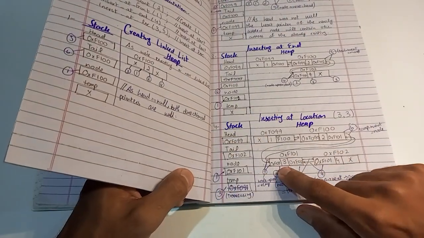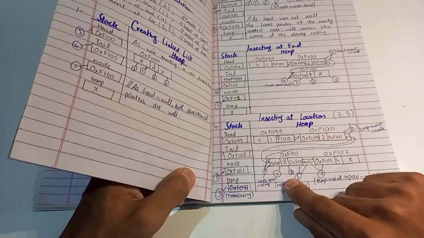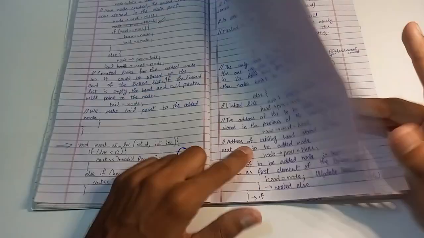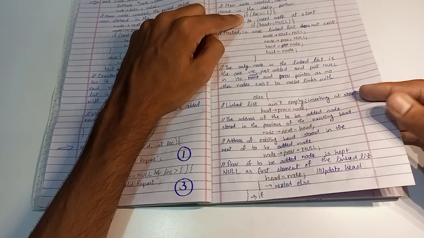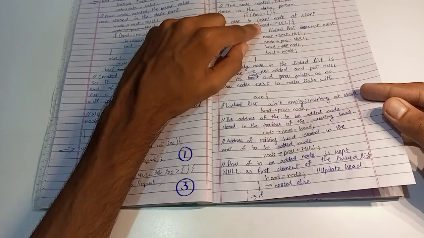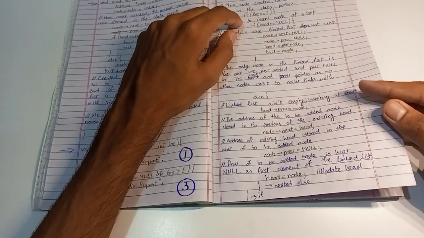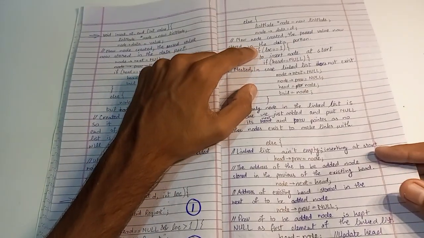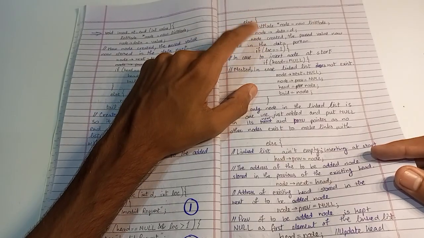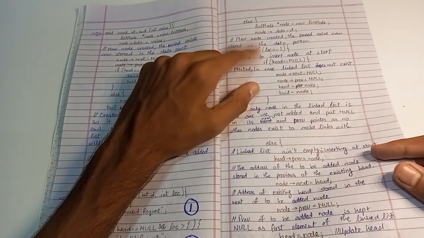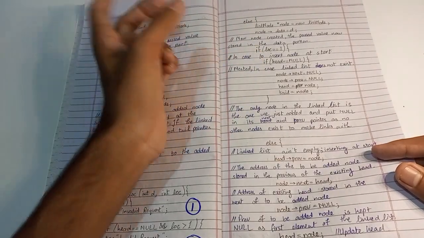So data we passed 3, and we stored it in the data portion. As you can see, I wrote 2 over here, like steps. Next, we're gonna check if the location is equal to 1. Well, this basically checks if the linked list is empty and the location is equal to 1. I mean, not really. It doesn't check if it's empty. It just checks if the location is 1, if we're inserting at the start.